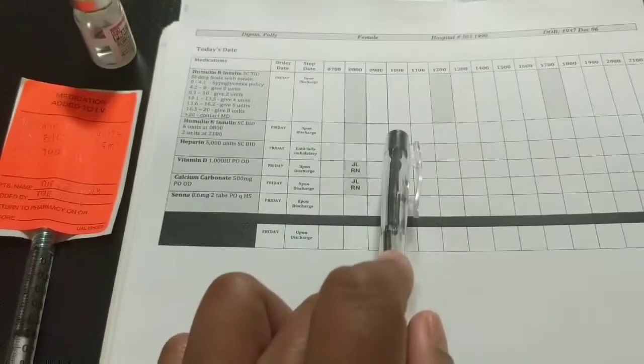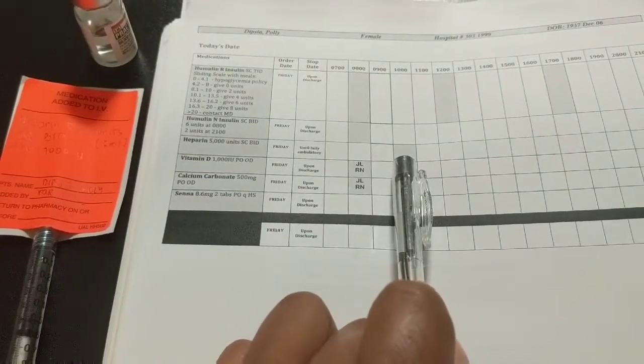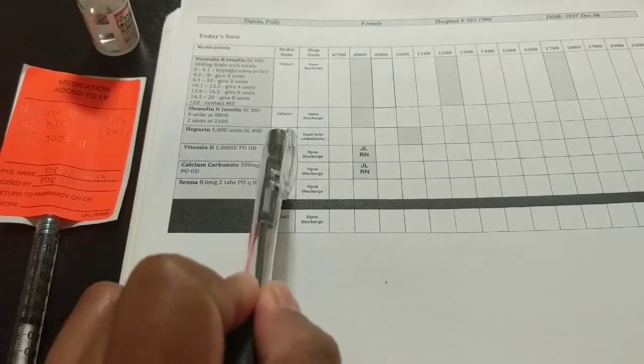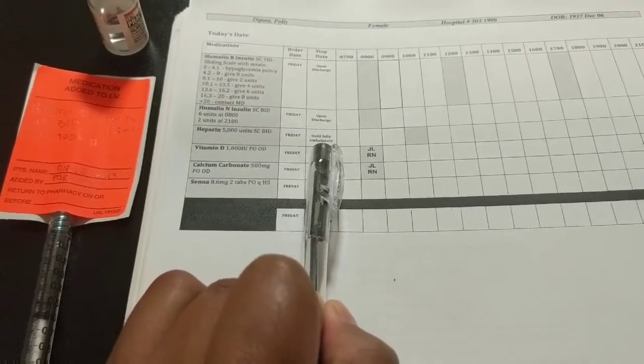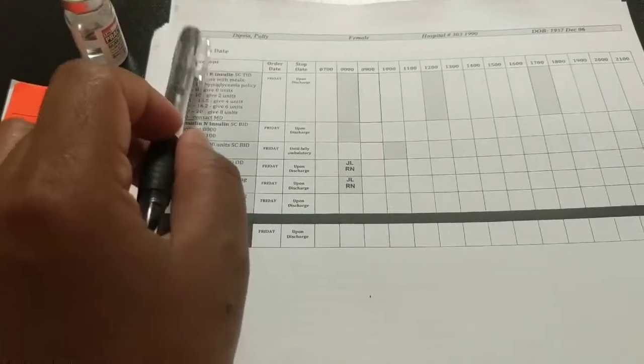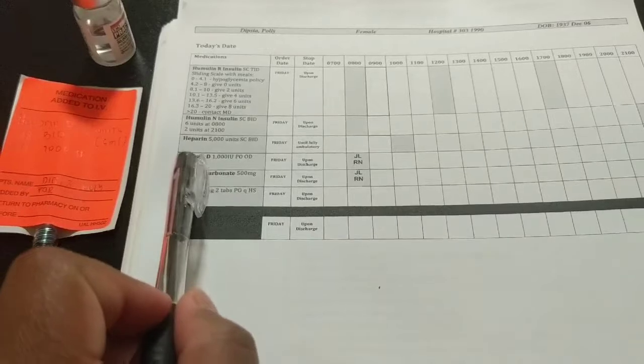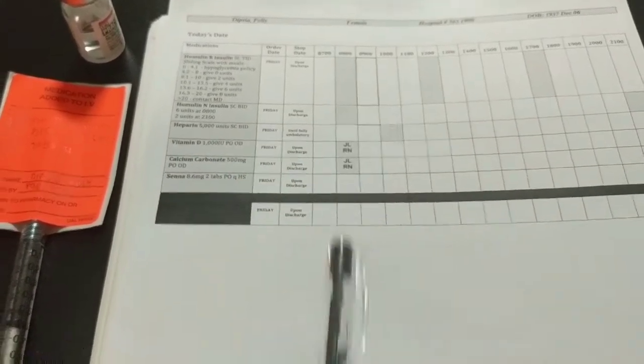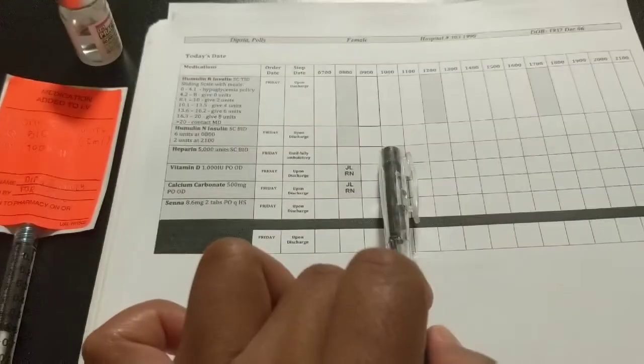When you look at the MAR, this is going to be the initial dose because today is Friday and they ordered it on today's date. So you're going to give the medication as the initial dose. And don't forget to state the reason why you're giving the medication and document after you give it.